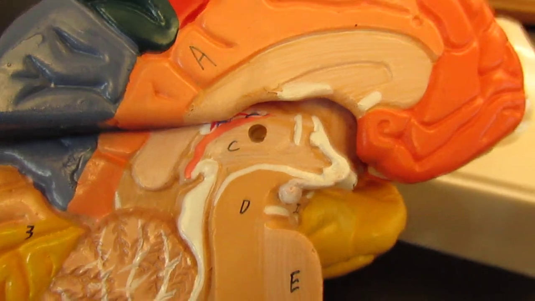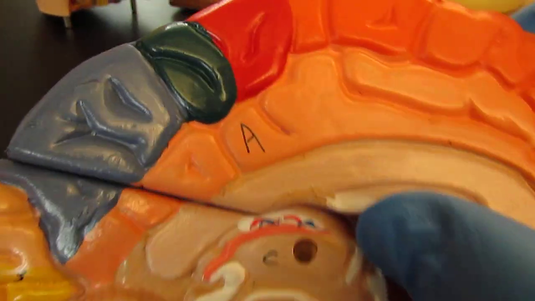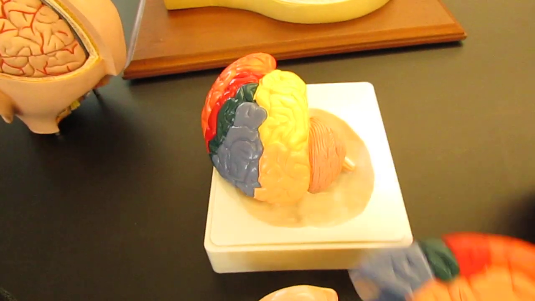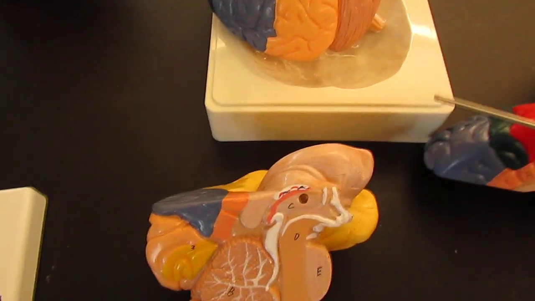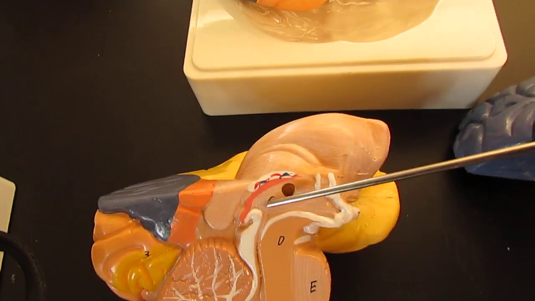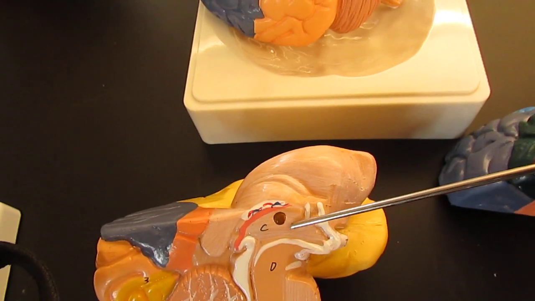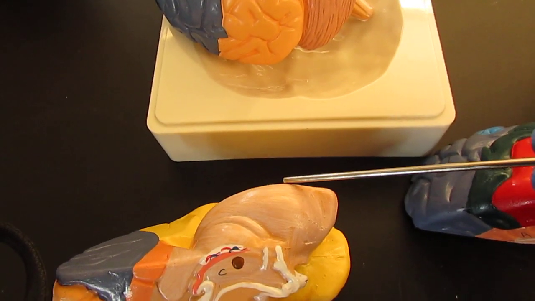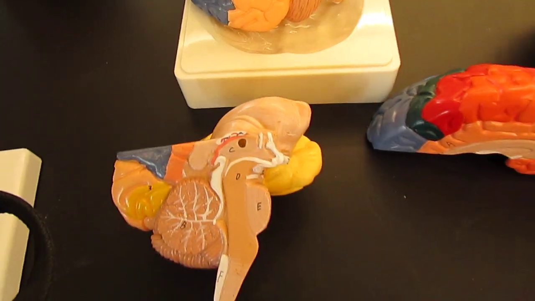And I do want to point out that in a lot of these models, we can take the cerebrum off, or part of the cerebrum off, and actually get a better view of the thalamus. So what we can actually see here is only a little part of the thalamus. The rest of the thalamus is this right here. So this is the left half, and then there would be a right half on the other side.